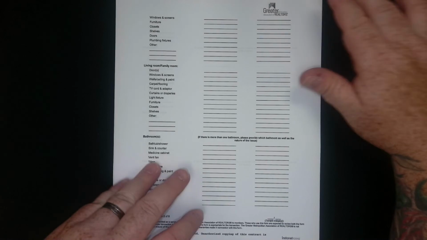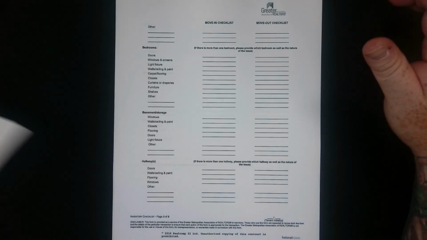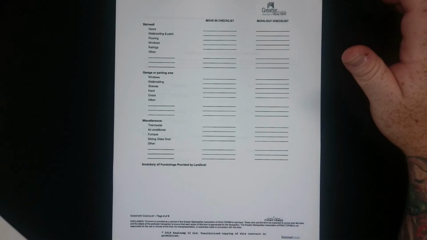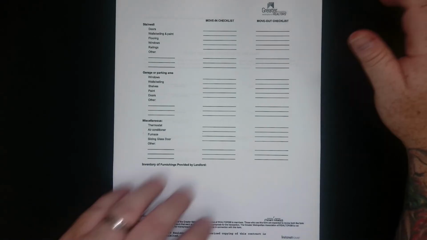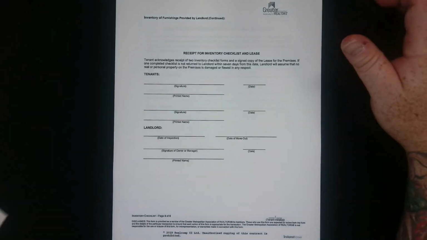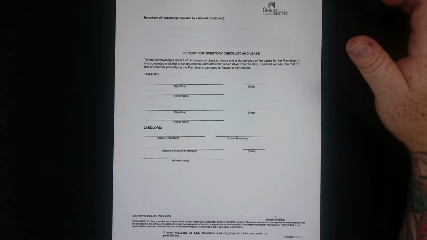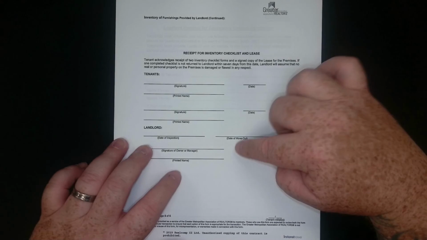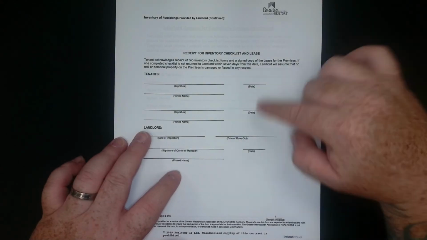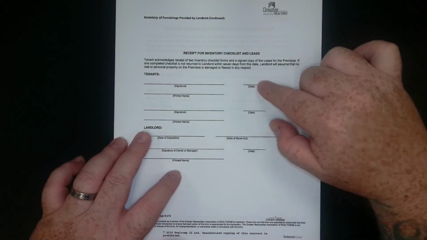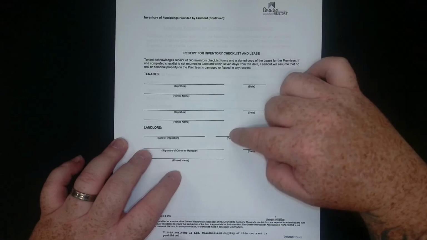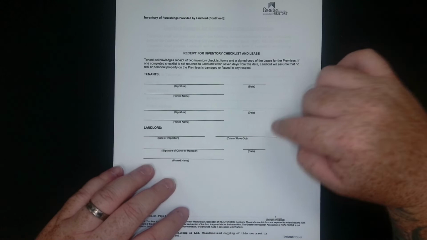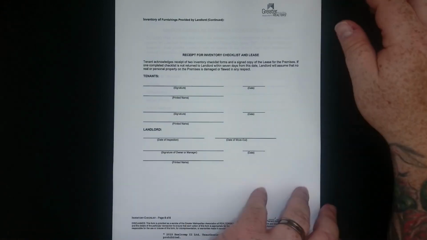So as you can see, there are several pages of this form. The last part on here is when it is at the end. So this is your receipt of it, and this is the date of inspection. This is the move out date. So this is when they actually move out from there. They give it back to you.